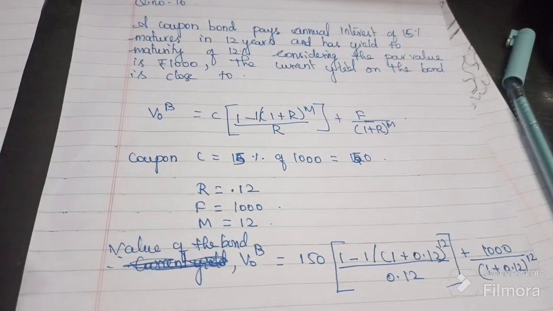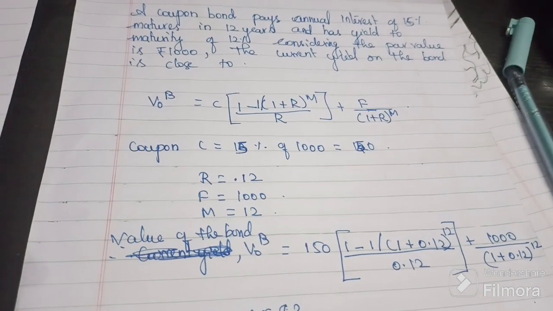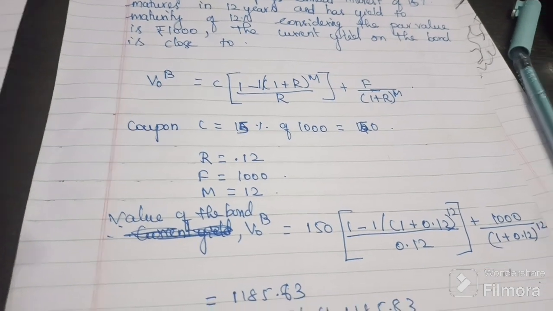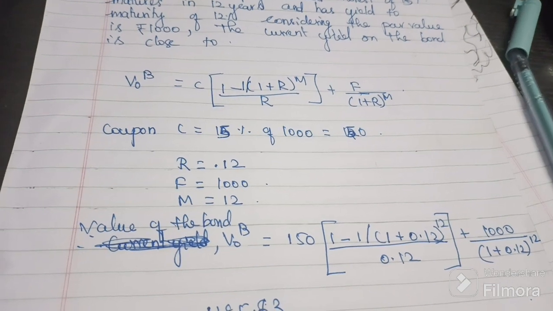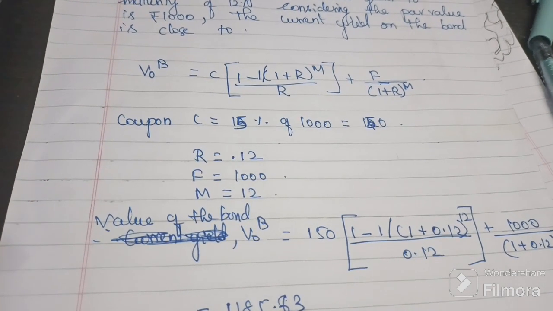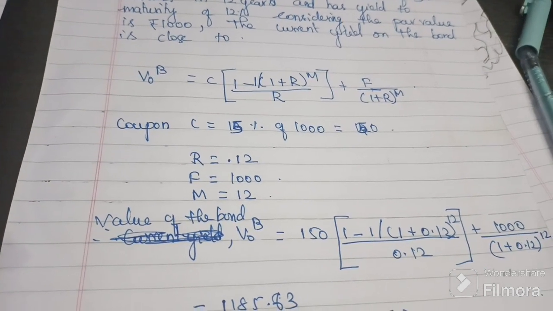For the value of the bond, the same formula: C times (1 minus 1 by (1 plus R) to the power M) divided by R, plus F divided by (1 plus R) to the power M. C is 150, R is 0.12, M is 12 years, and the face value is 1,000.